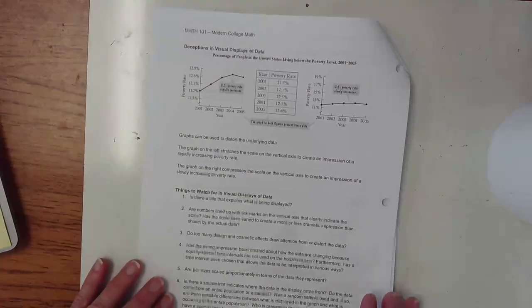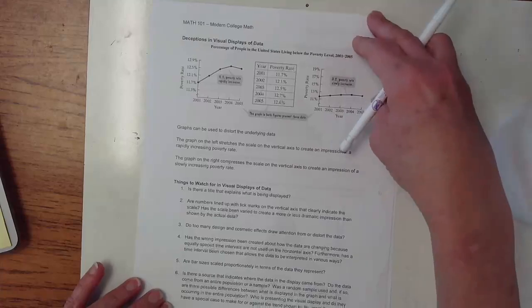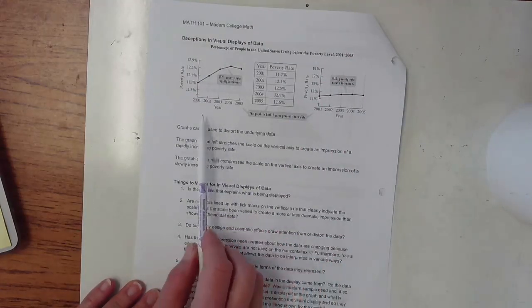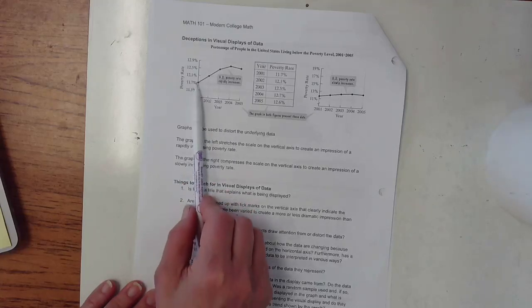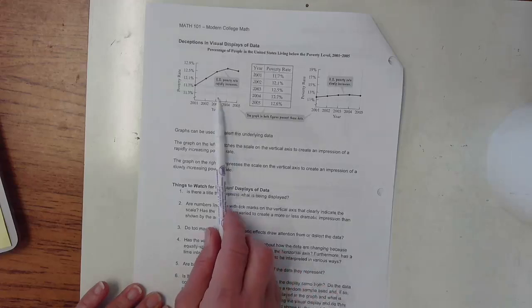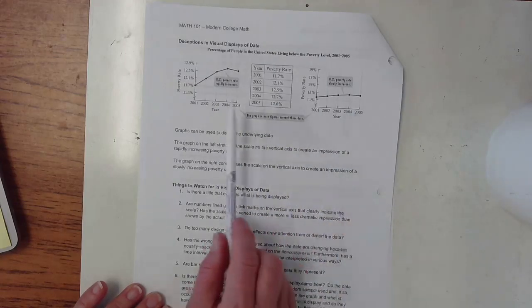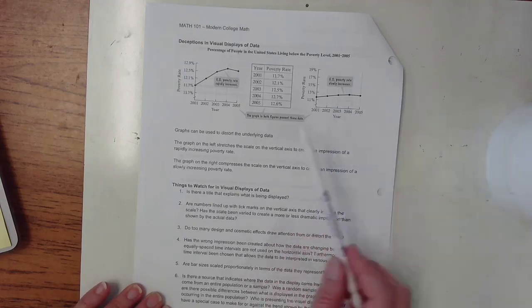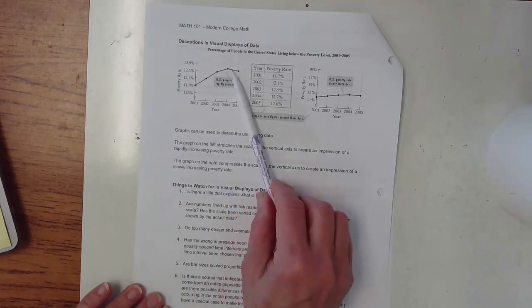You have to be a little careful when you're representing visual displays for data, because a lot of times it can be deceptive. Depending on where you put your y-axis in terms of the intervals in between, you can see that the three graphs represent the same data points. But if you notice, it looks a lot more dramatic in one.